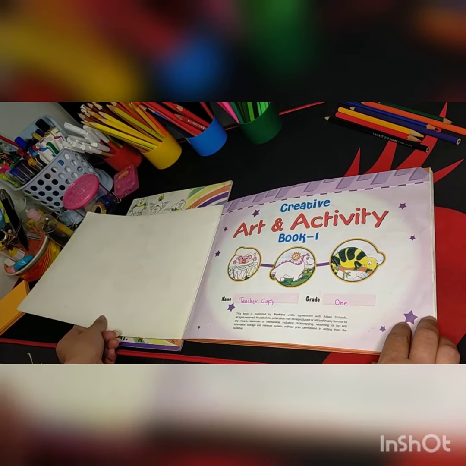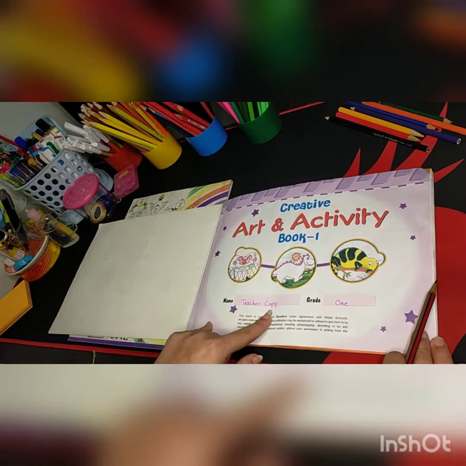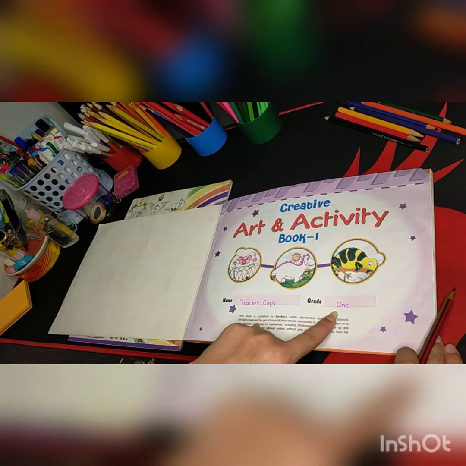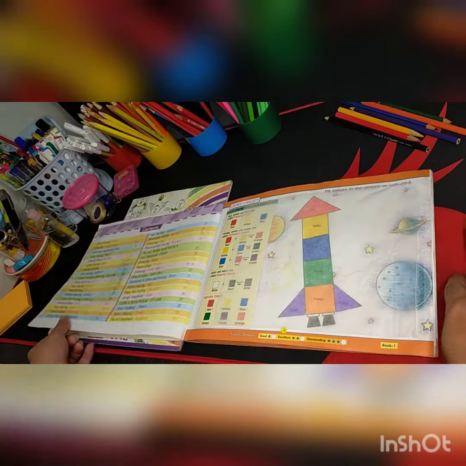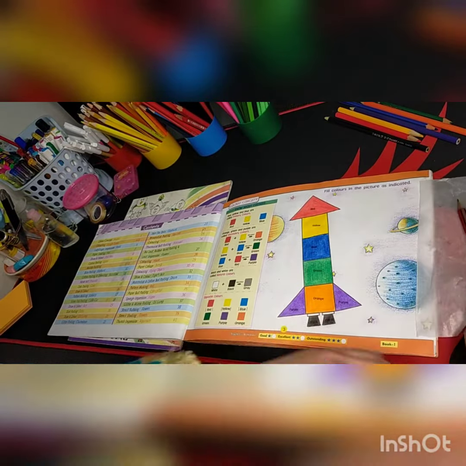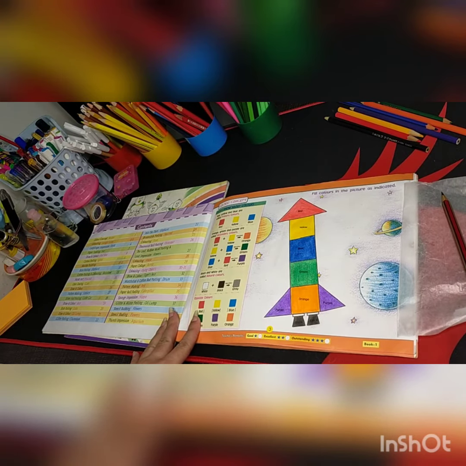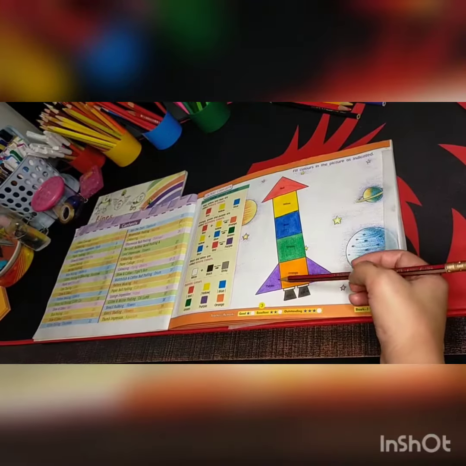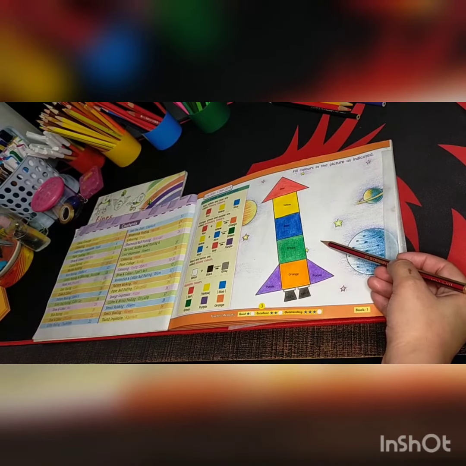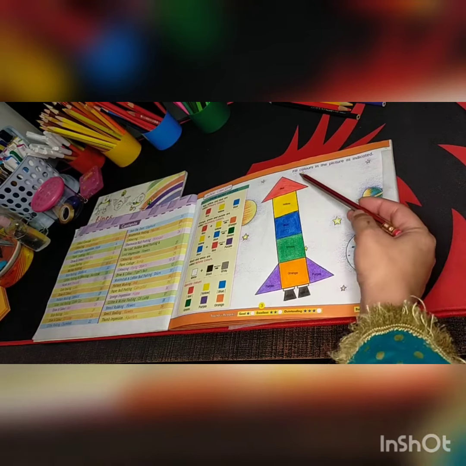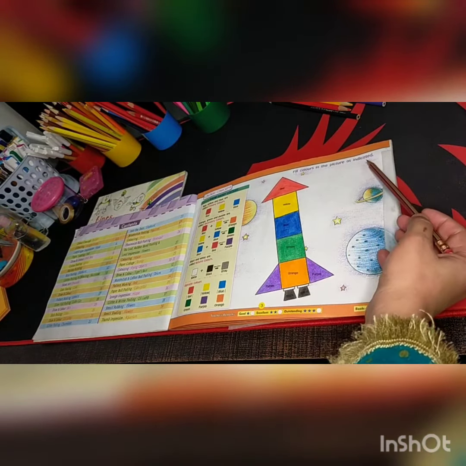Class 1, open your book. Write your name here, and your class name and section name here. Turn the page. Look at the picture. See page number 3 and look at the picture. It looks like a space rocket. And read the statement: fill colors in the picture as indicated.